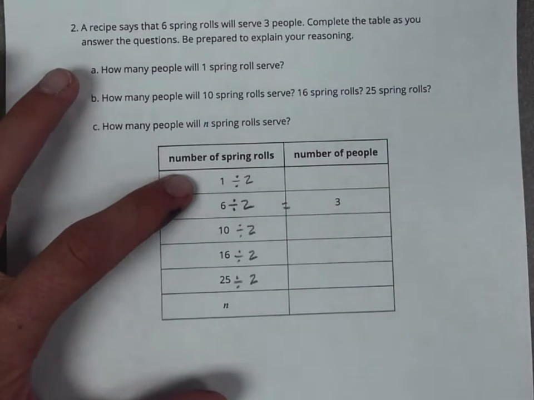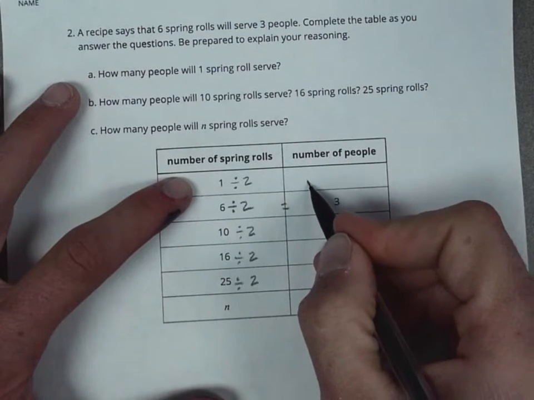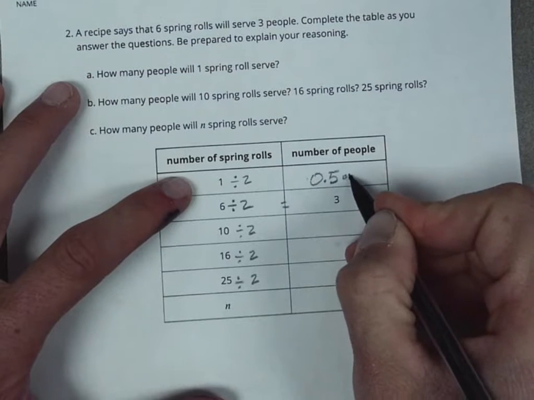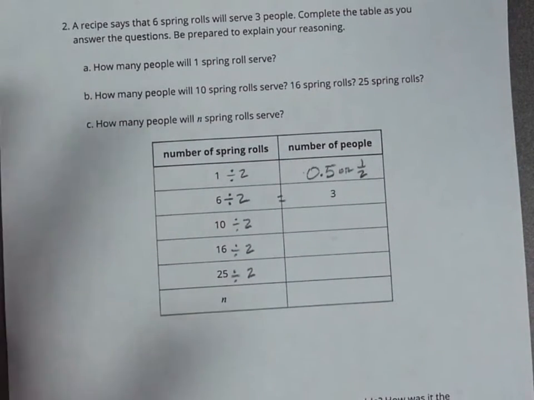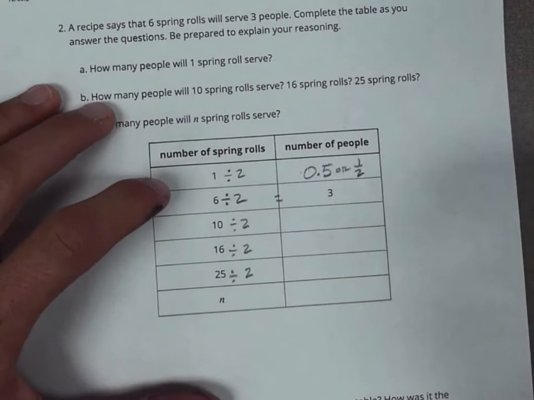Let's hear from Catherine. What do you think? Yep, 0.5. Yeah, we could say 0.5 or 1/2. Now, a lot of people are like, well, how do you feed half of a person? Well, if you just gave someone a spring roll, they might eat it and say, well, that was delicious, but I'm not quite full. Maybe you just fed half of their appetite and they're still hungry. Or maybe this is a kid we're talking about. But either way, it'd be 0.5 or a half.